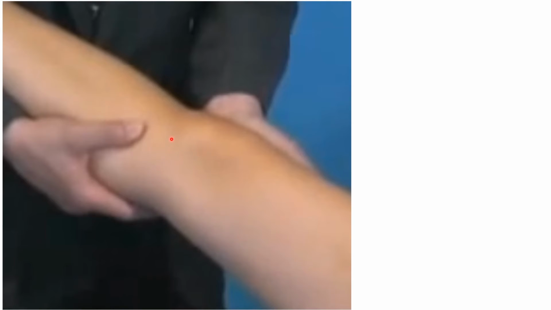Now, if that collateral ligament's doing its job, it's going to resist that and not cause pain. If it's partly torn, it'll cause pain. If it's a grade 2 or 3 tear, it'll actually cause that gap to open up when he does that. So let's have a look. Let's see him do that and see what happens.